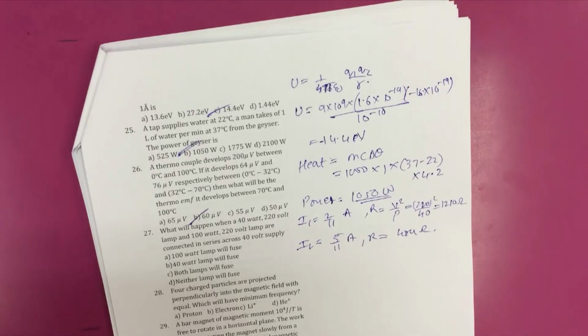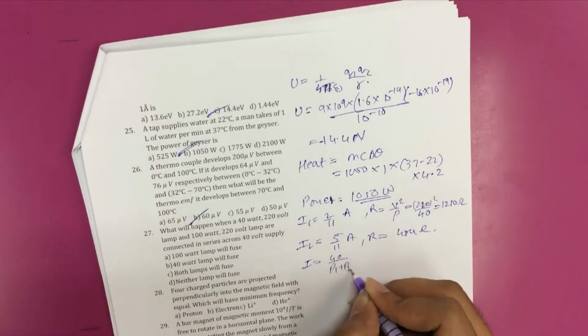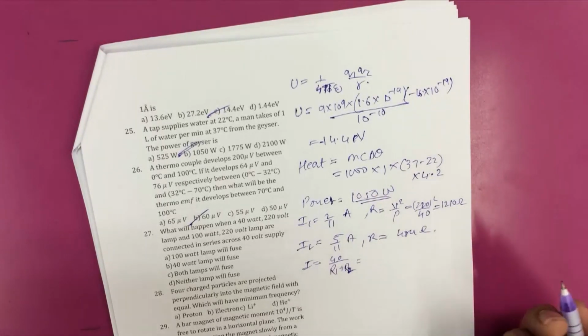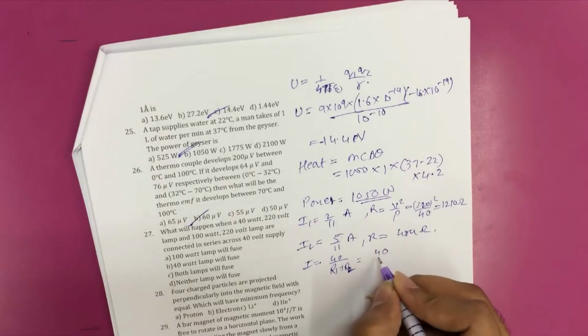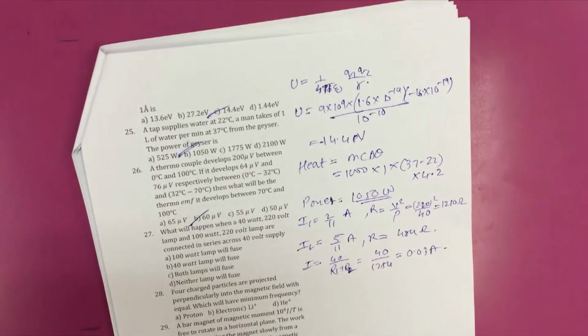When both are connected in series across 40 volt, the total current would be 40 divided by R1 plus R2. We add both the resistances since they are in series. 40 divided by 1254, which is 0.03 amperes. This current is less than the rated current of each bulb. Hence, neither bulb will fuse.